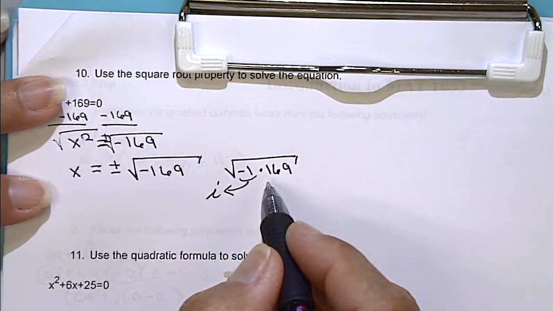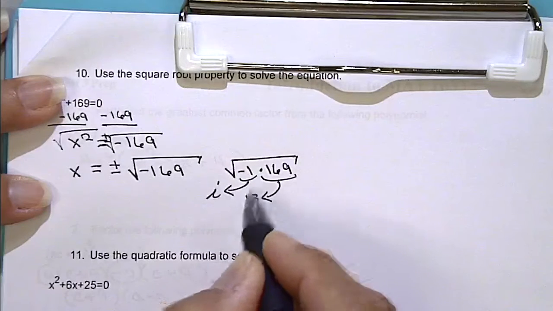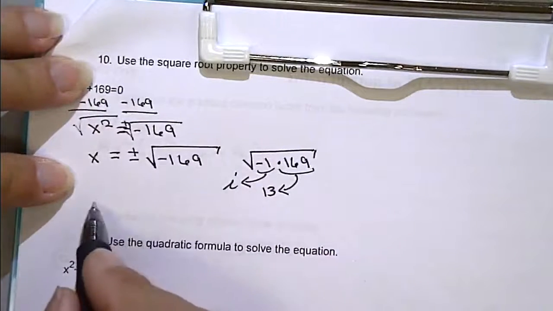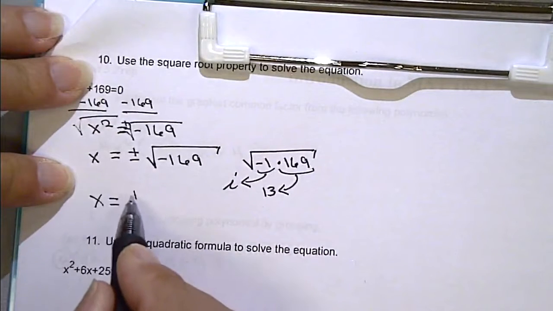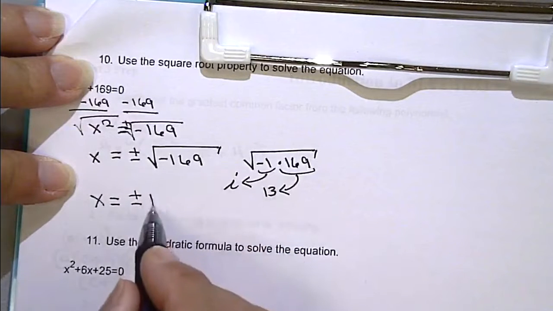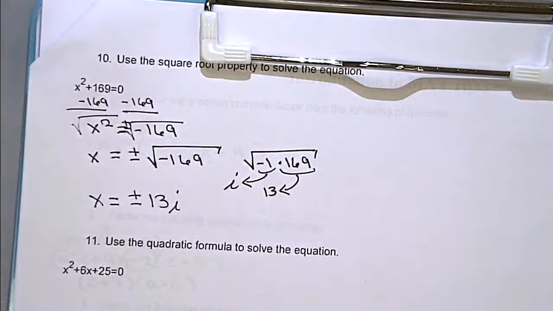Any perfect squares in 169? Yeah, it is a perfect square. It can come out from under the radical as a 13. I've got rid of my radical by doing that. So what I'm going to have here is x is equal to, well, you could write i times 13, but the way we usually write it is 13i, okay? I wouldn't count it wrong if you did i times 13, though. Okay?